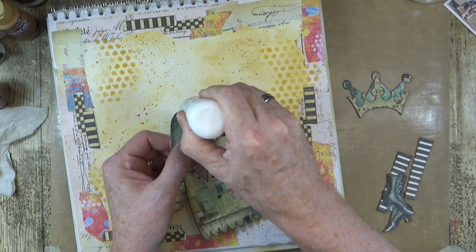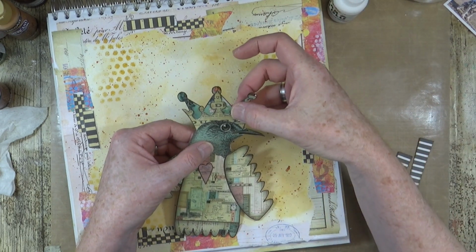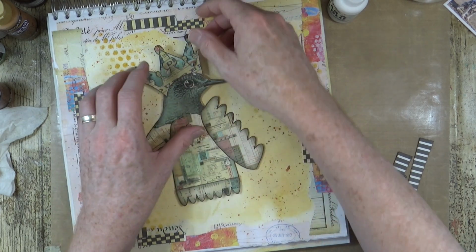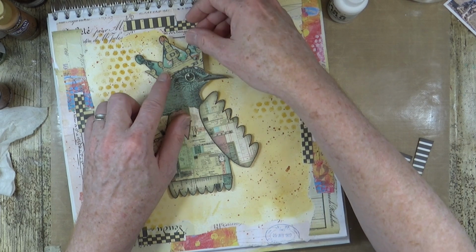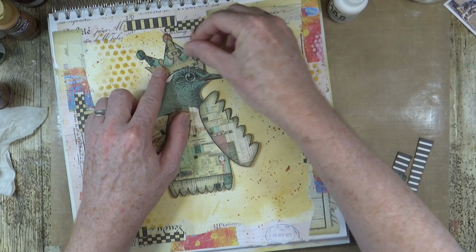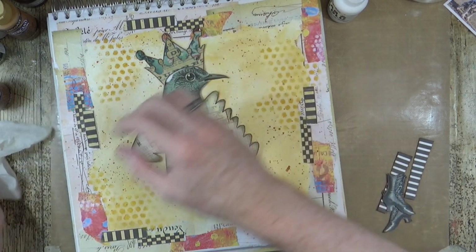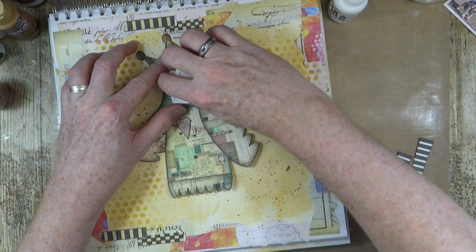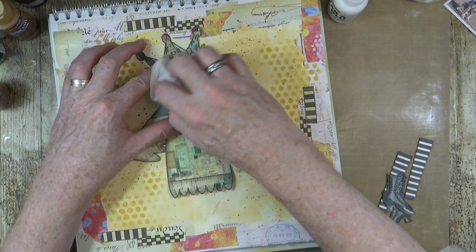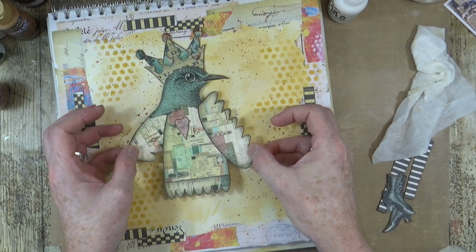Right, so put some glue around there. Just try and balance that just on the end. That should fit just nicely there. There we go. Grab the wet wipe and then just wipe off the excess. Super duper, like that.